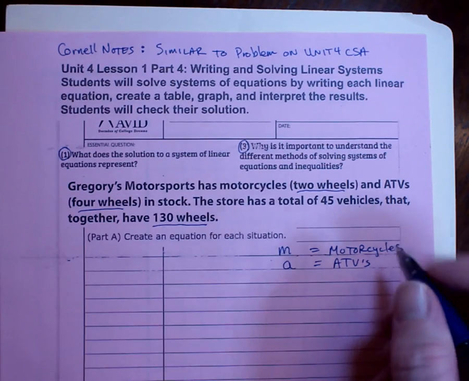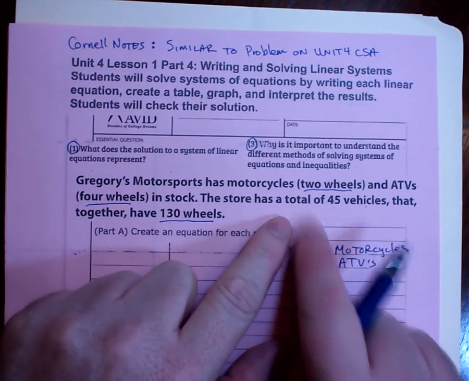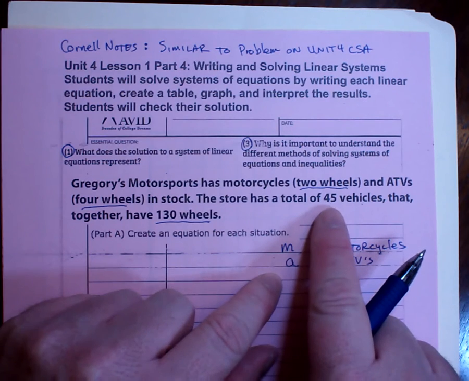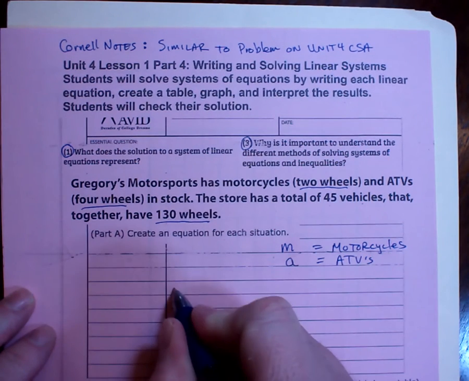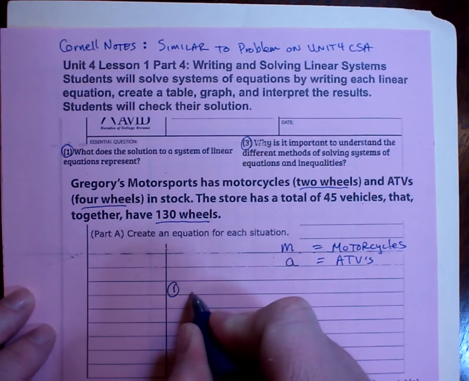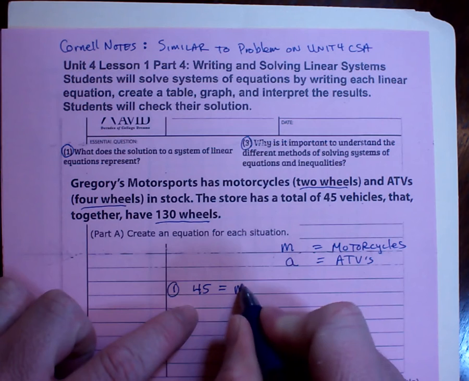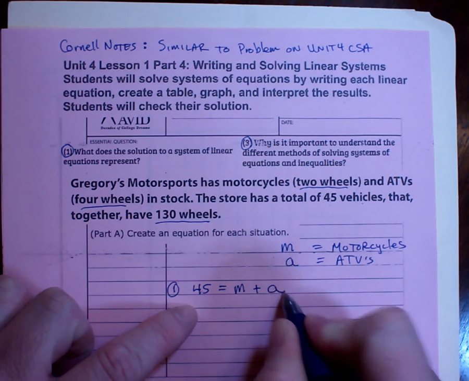So what do I have? I have a total. If I add up all the motorcycles and the ATVs, they're only going to get to 45. So I already have equation 1. I know that 45 vehicles is equal to the motorcycles and the ATVs.